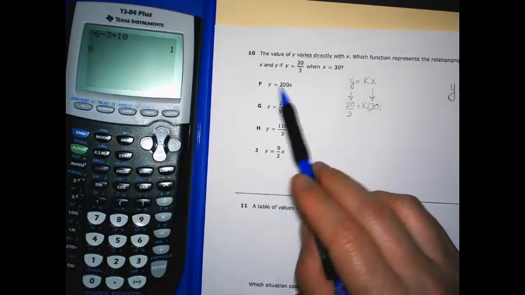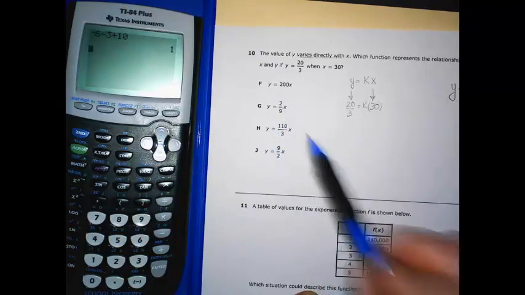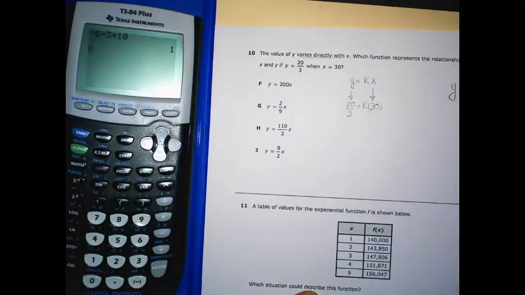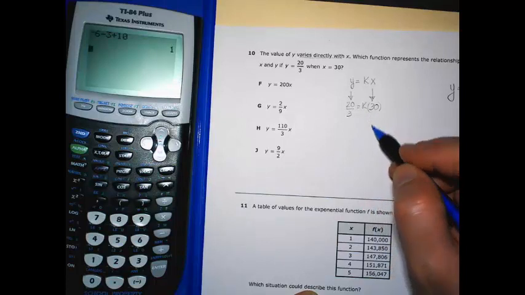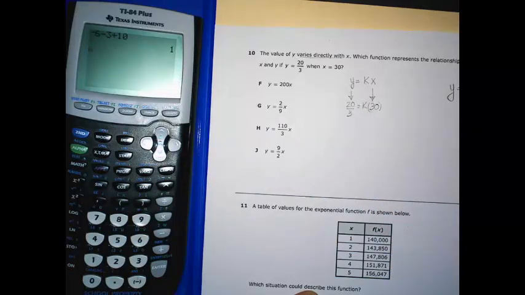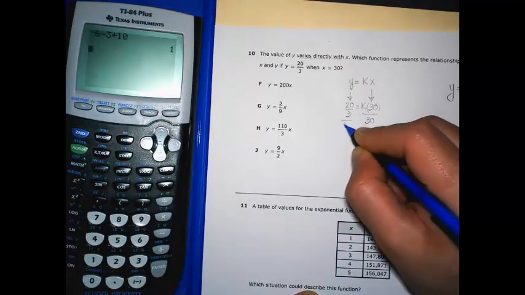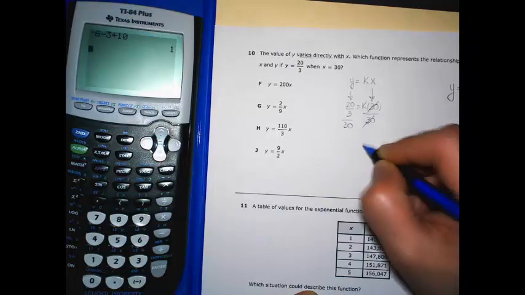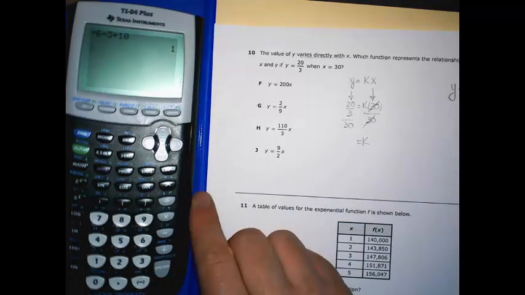If you notice, they all have y equals, then a number in front of x, and we're trying to find that number. How do we do it? Basically solve for k. We can divide both sides by 30, and this would be k equals, and let me show you in the calculator how to do it.